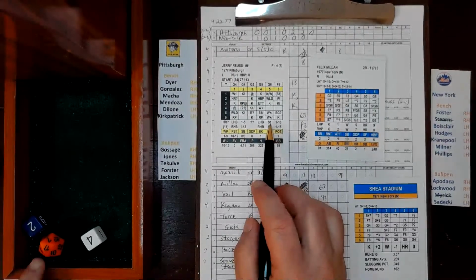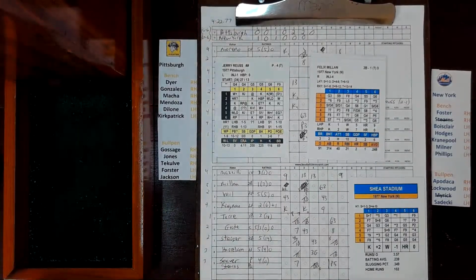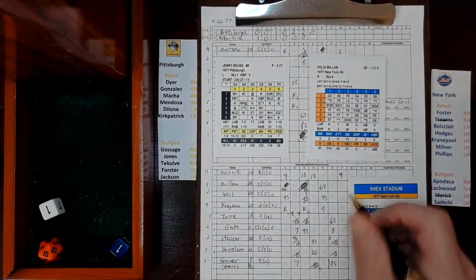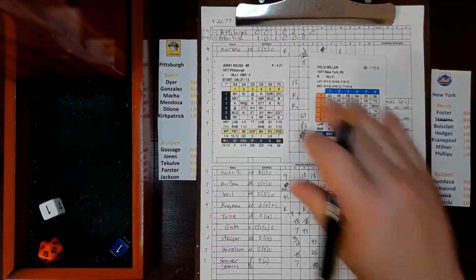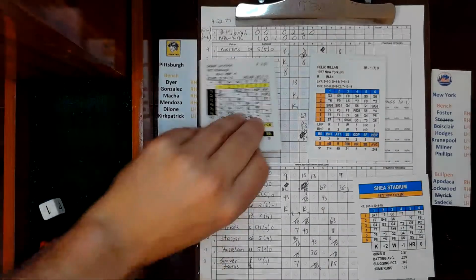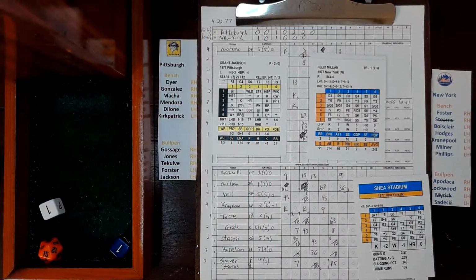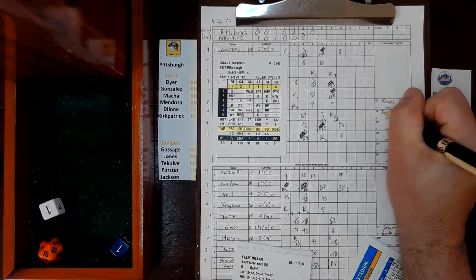1-15 is a single. That's a 17, so it will not be a single. Go to Mian. 1-1 is going to ground it to first, and that's going to do it for Royce. He is done. He hit the fatigue roll, so he has to leave. And now the Pirates will go with Grant Jackson. So we'll put in Grant Jackson.